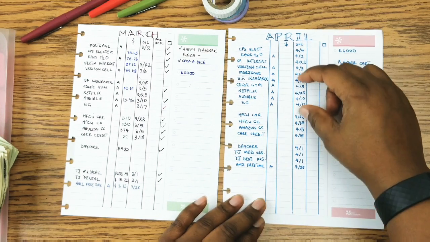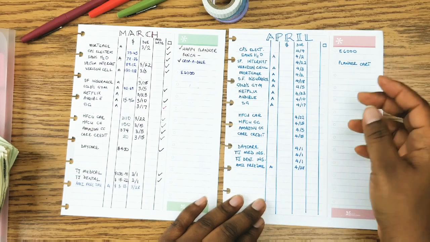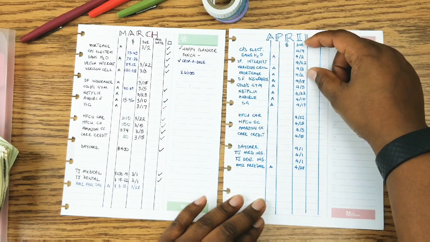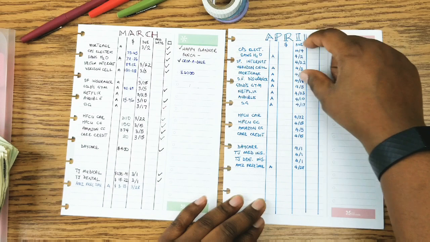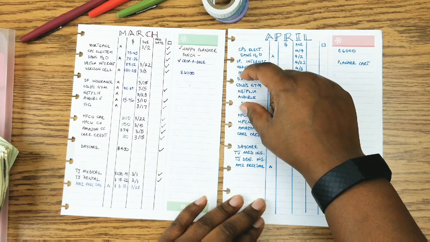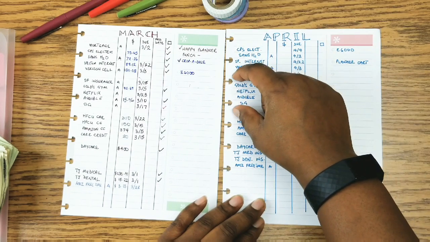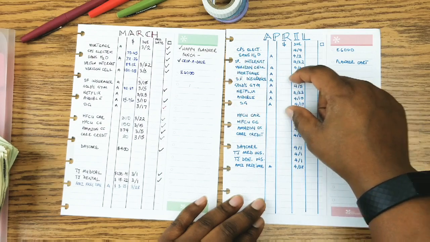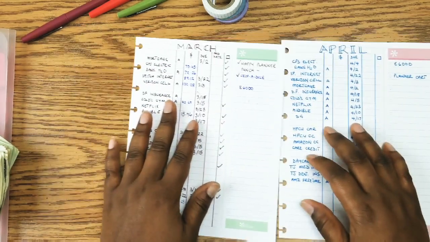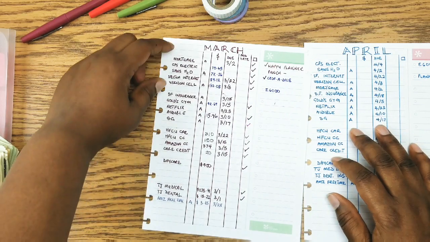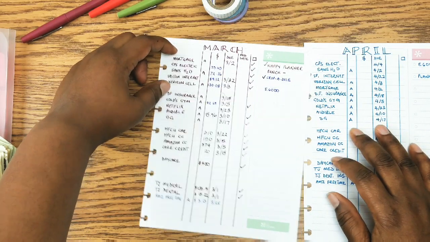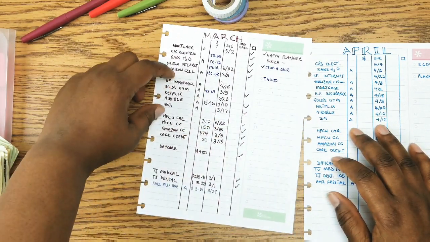Typically I separate the bills, so everything concerning the house is up here, and then most of the auto pay bills are here. This would be a better example of that. So everything concerning the home, and the cell phone jumped in there.